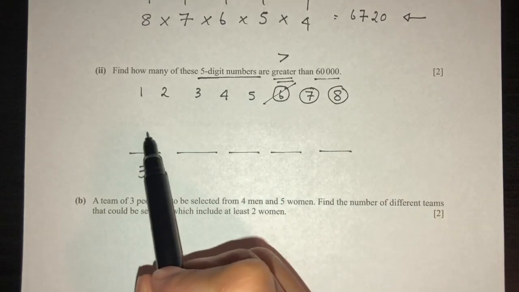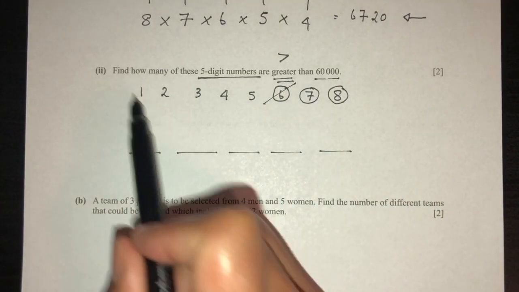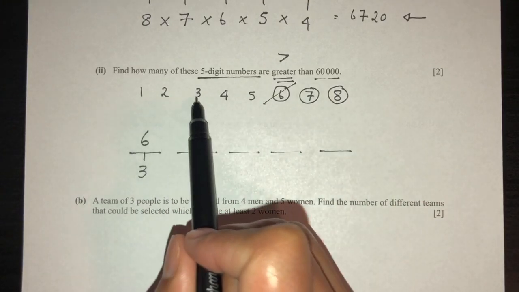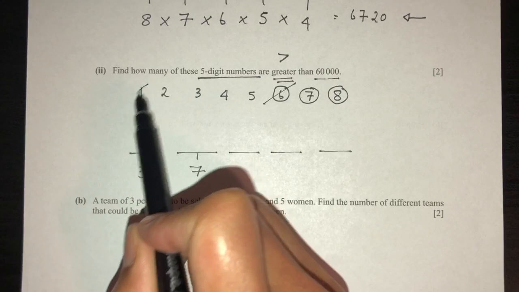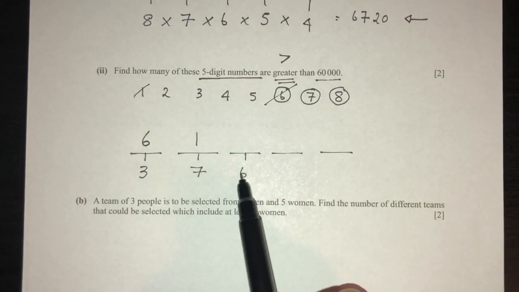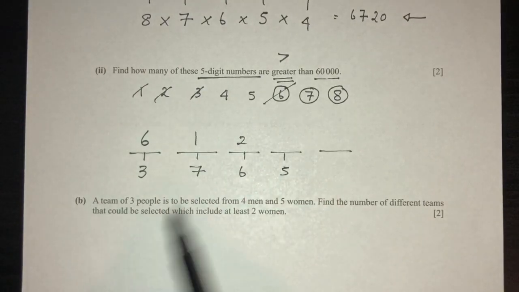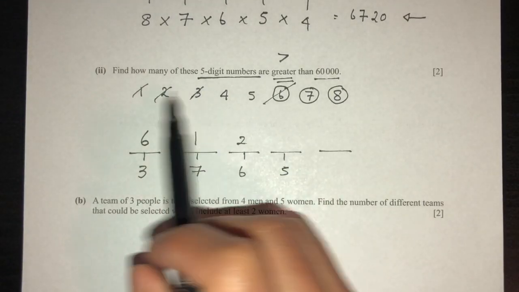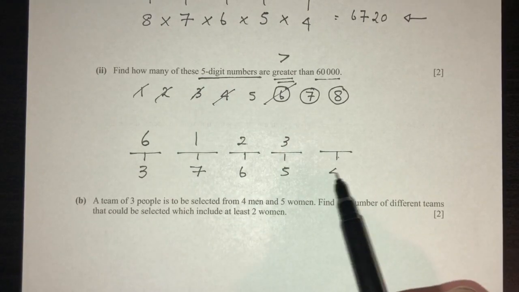Let's say I choose 6, I'll put 6 here. Now for this one, I can choose anything, right? So we have 1, 2, 3, 4, 5, 6, 7, 7 choices. Let's say I choose 1. Then I will have 6 choices. Let's say I choose 2. 5 choices. Let's say I choose this one, right? And then I have 4 choices.